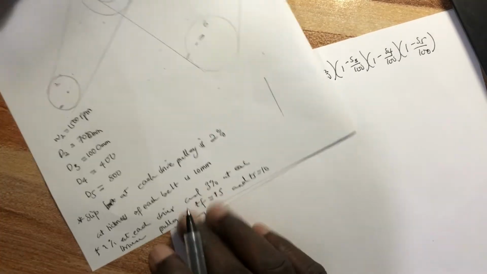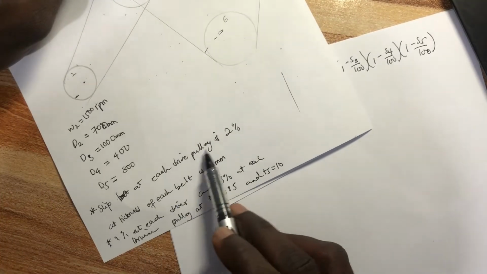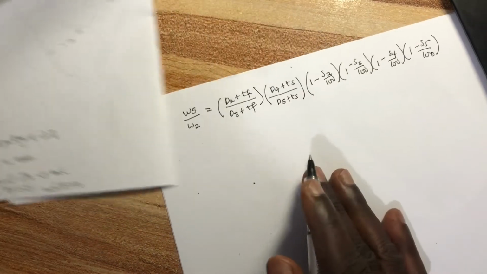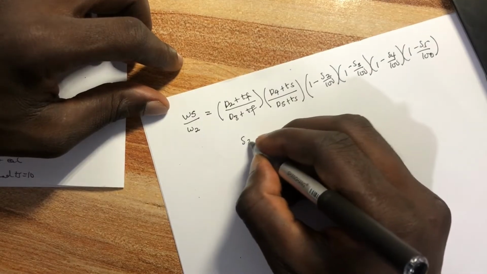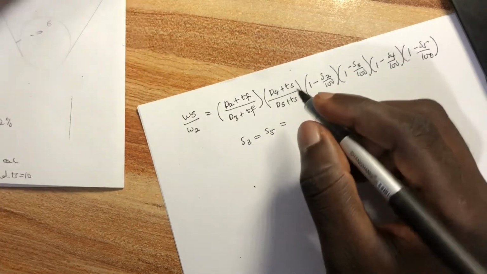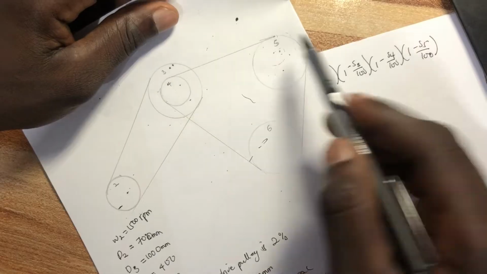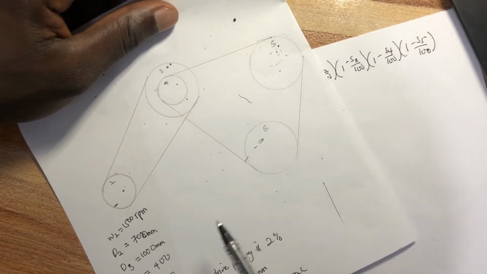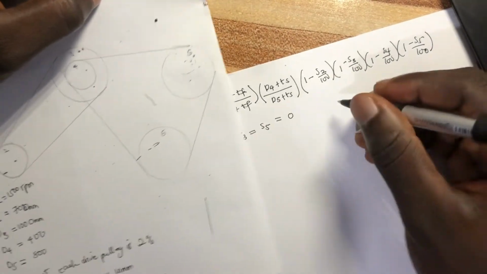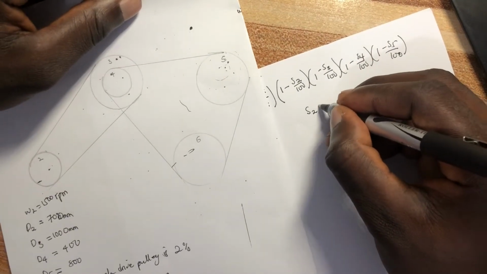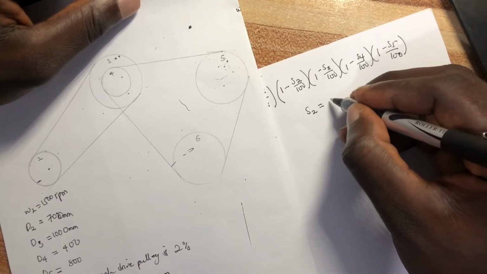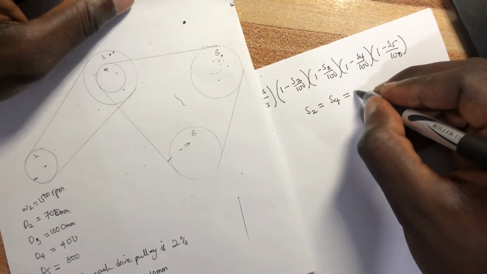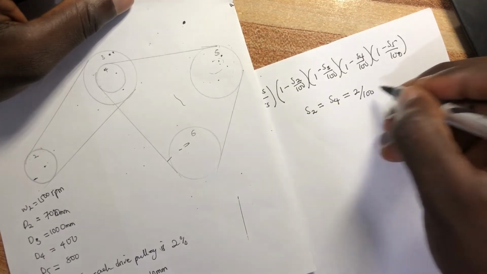Okay, there are conditions. The first condition is that the slip at each drive pulley is 2% and the thickness of the belt, each belt, is 10 millimeters. So in this case, S3 is equal to S5, S3 is driven, S5 is driven, and they didn't mention the slip for the driven, so that means they are 0. And they said the driver, which is S2, which is equal to S4. They said the slip at each driver, right? So that would be equal to 2 over 100, 2%.